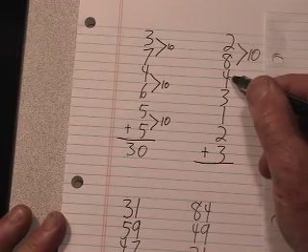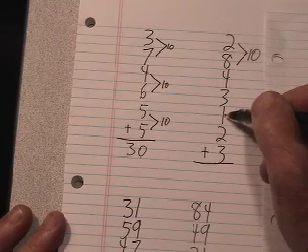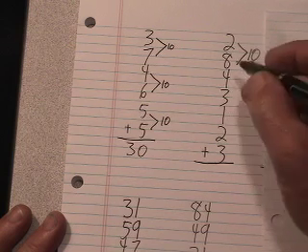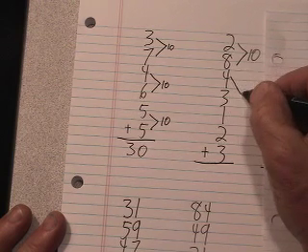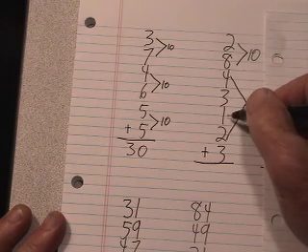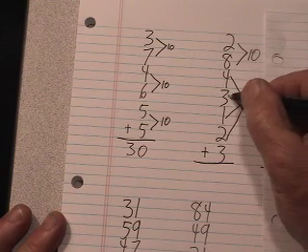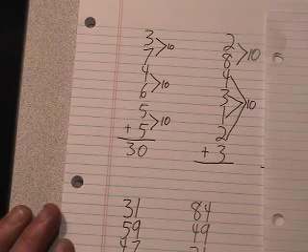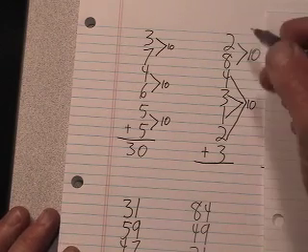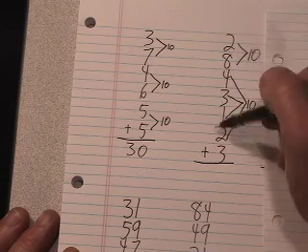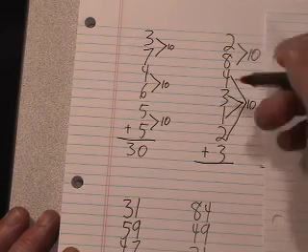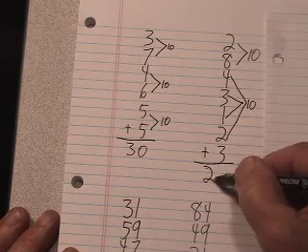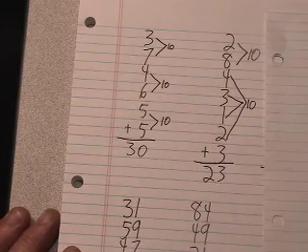Now, 4 plus 3 plus 1 plus 2. It's a lot trickier, but 4 plus 3 is 7, plus 1 is 8, plus 2 is 10. So all of these together, I don't even know how to mark this off best, but all of these marked off together make 10. So the answer is 23. Yeah, a lot going on there.